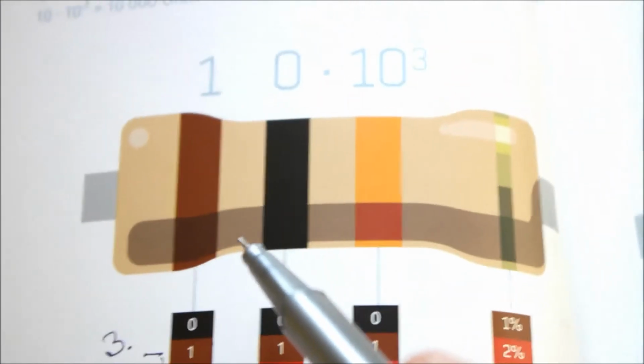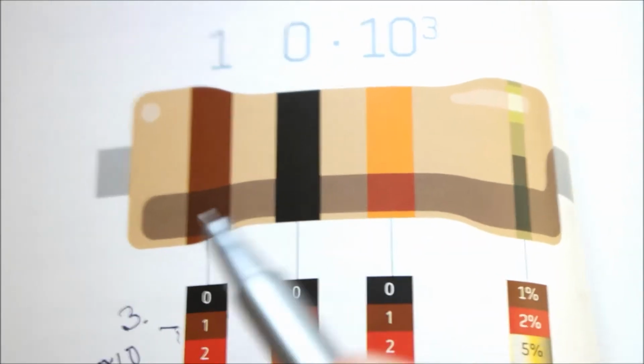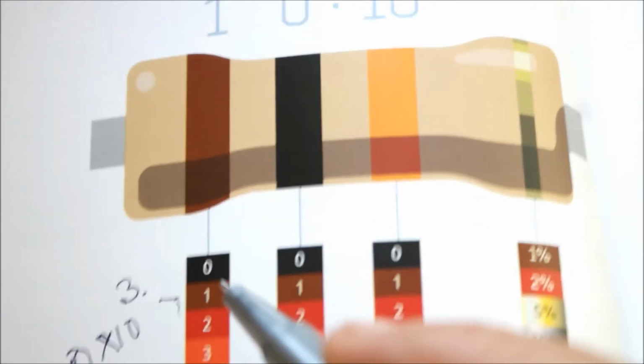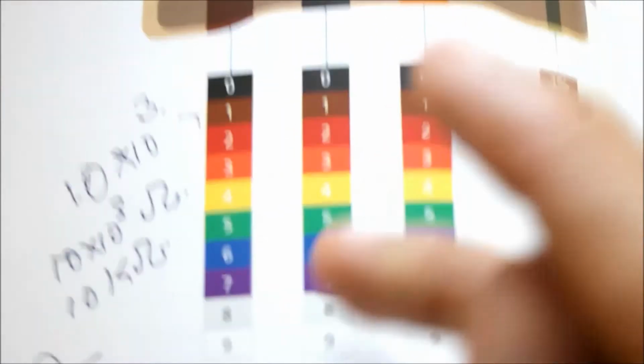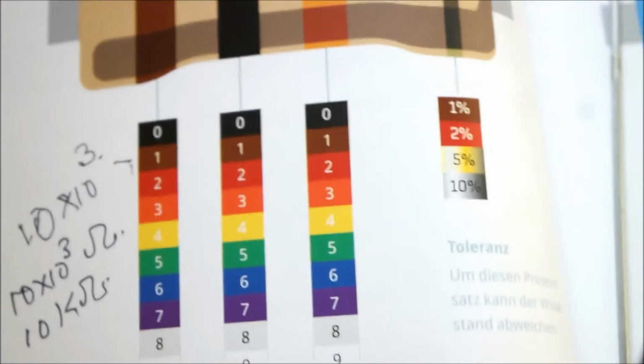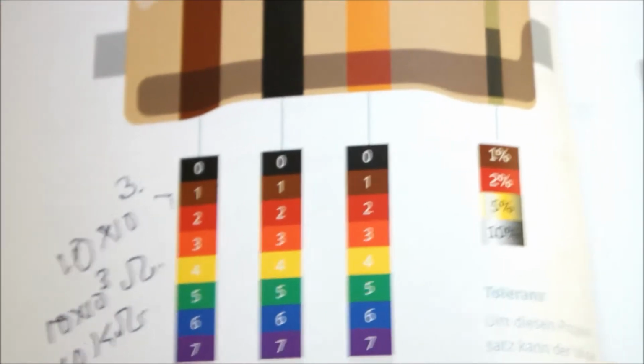The last one stands for tolerance, not of much importance though for basic circuiting skills. So how the color bands help you find the resistance values. These are the color charts. You can just Google resistance color chart. I'm just going to explain to you how to read a resistance color chart.